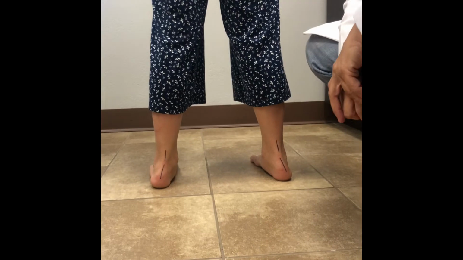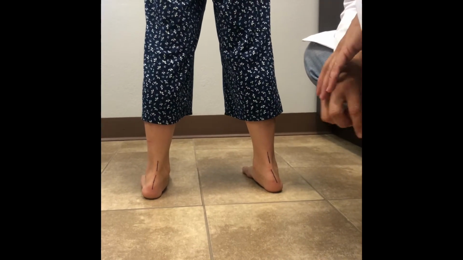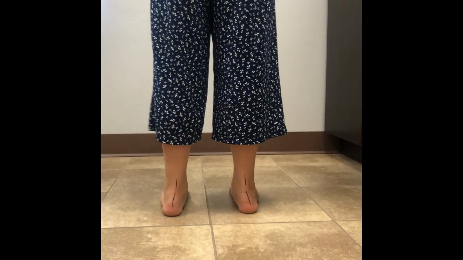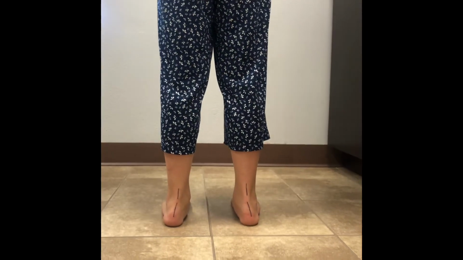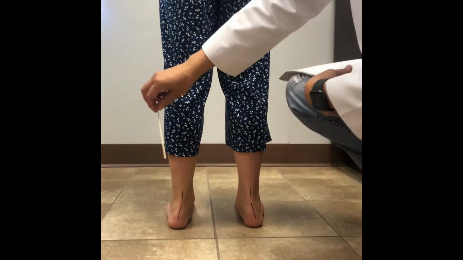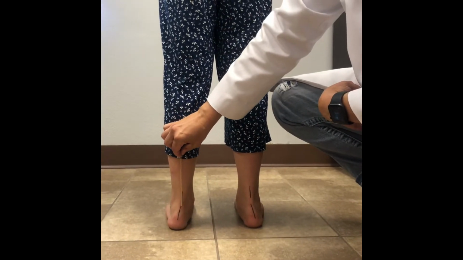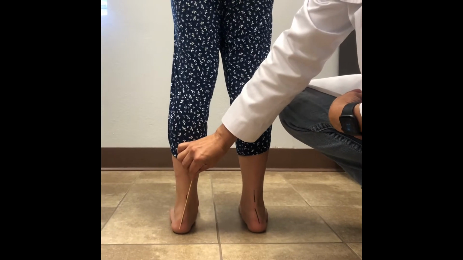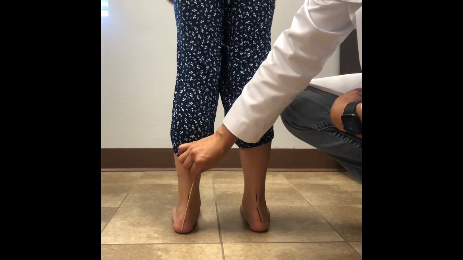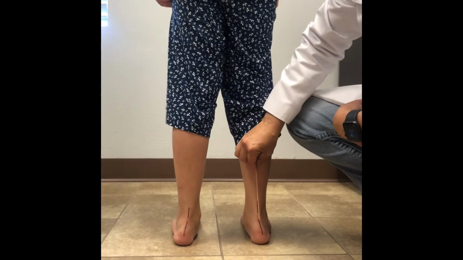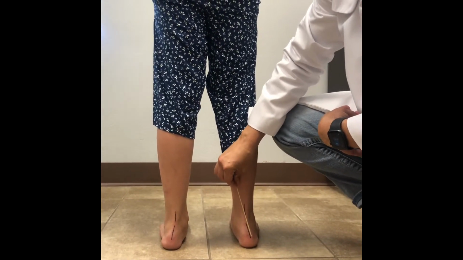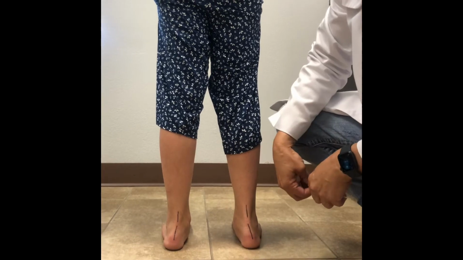Okay, so you can see here when Haley stands up, these black lines that we've drawn, they don't line up. In a normal foot, you should see this bisector of the leg go right through the center portion of the heel. Well, the center portion of her heel is over here. Same way on this side, that center portion of the leg should go right through the center portion of the heel, and you can see that it does not.